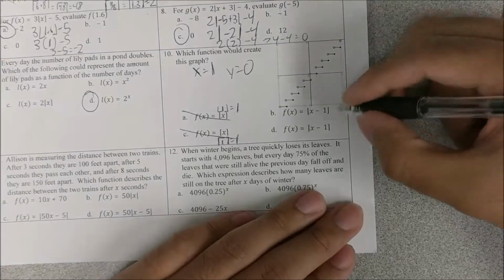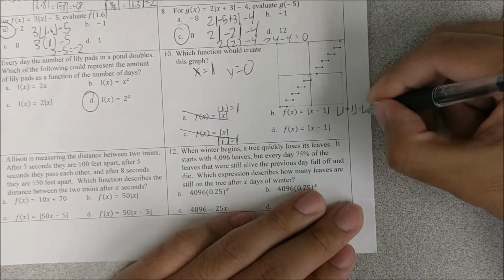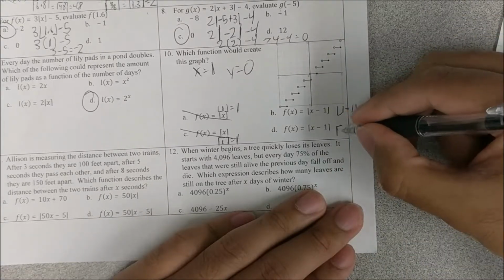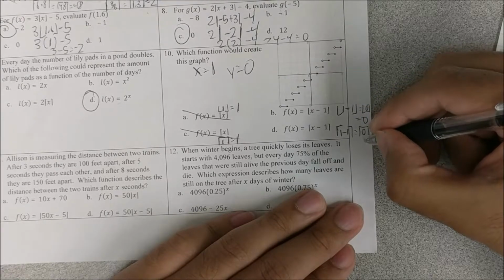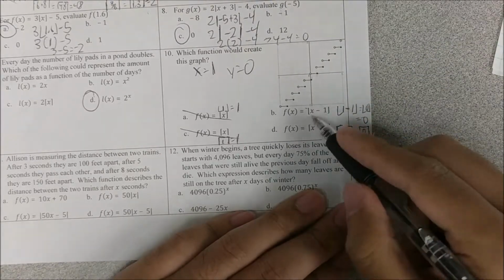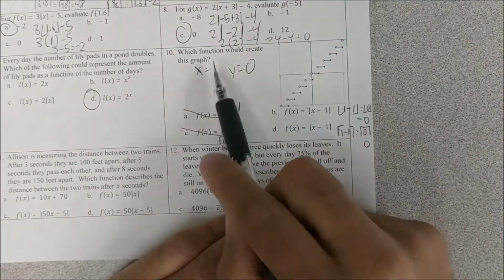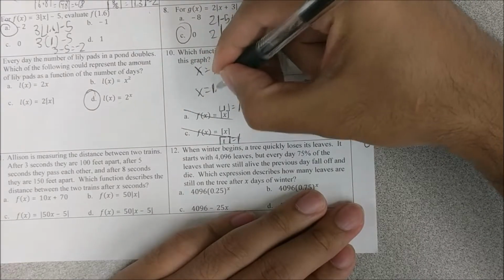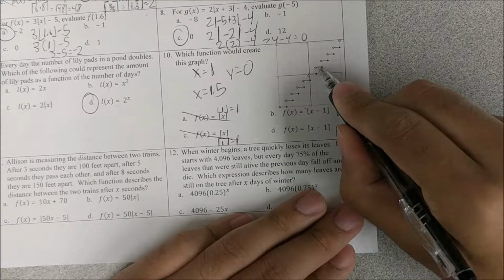Okay, so let's try B and D. Okay, so floor of 0 is 0, that's correct. And let's try D. Ceiling of 0 is also 0. Okay, so B and D both fit the first requirement, so let's try a second requirement. Last time I chose a whole number, so I'll choose a decimal this time. Okay, when x is 1.5, y should be 1.